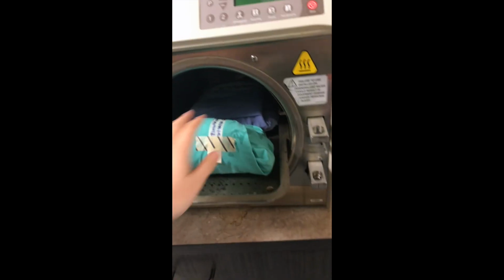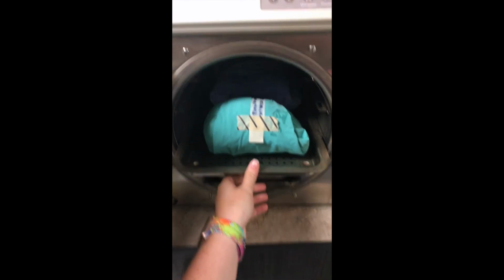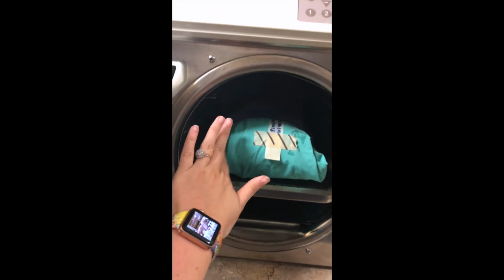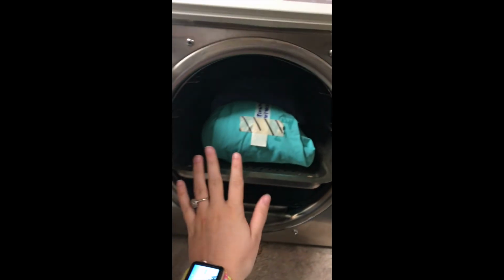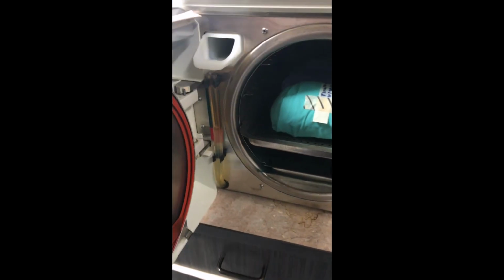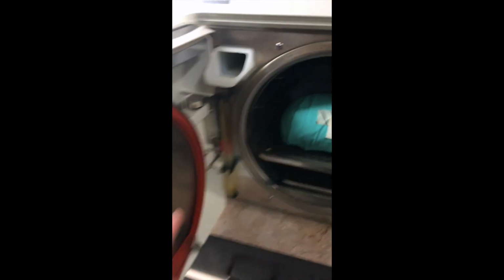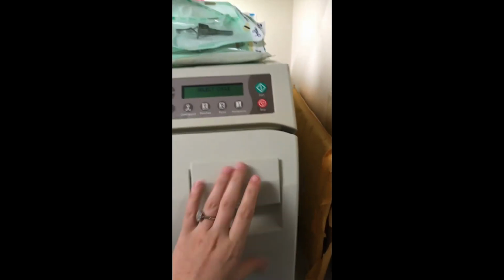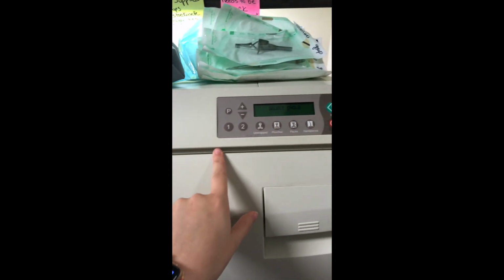To run an autoclave, you want to go ahead and get your packs that you have prepped. You want to put them inside on the grate of the autoclave. You do not want it to be stacked too full. You don't want anything to touch the internal parts of the autoclave. You want to make sure your water is high enough, and then we can close the autoclave here, set it to run.